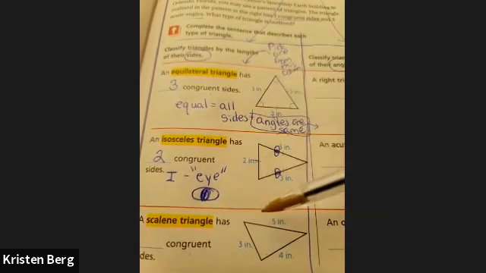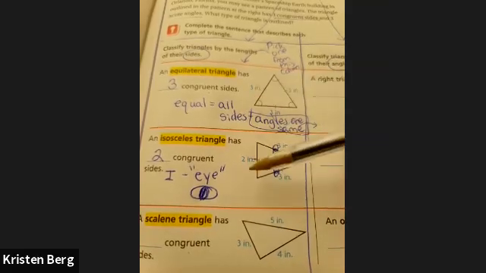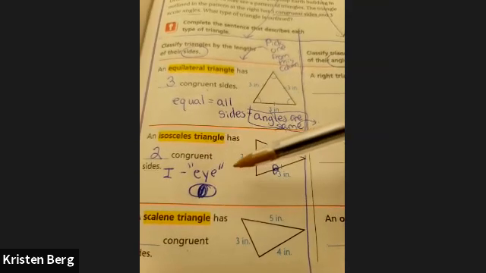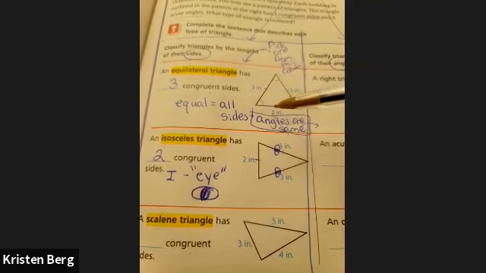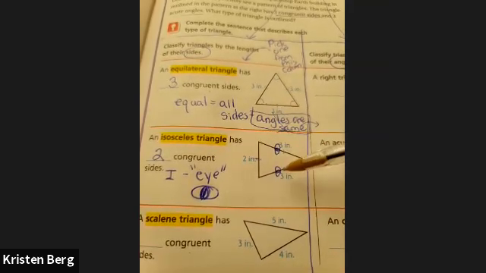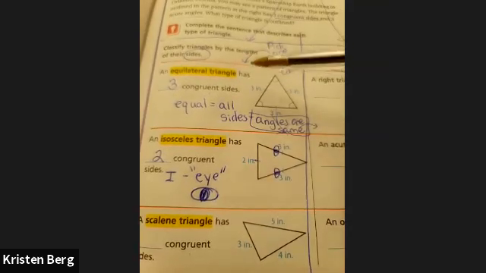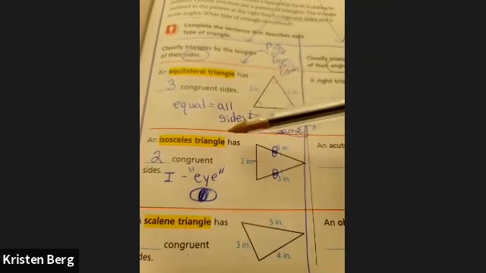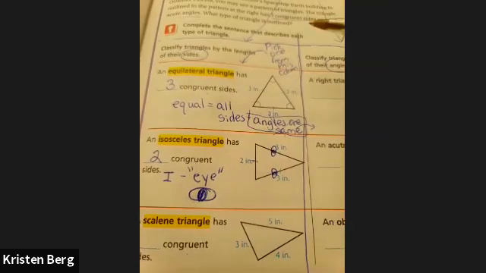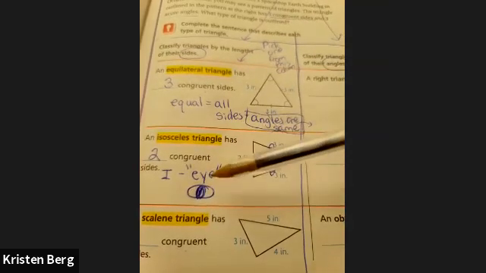They said that it is up to the district how they want to interpret this. So in our district, when I talked to all the other teachers at the high school and the middle school, we all came to a conclusion that we are just going to use isosceles as just being 2 congruent sides, and equilateral as just 3 congruent sides. So isosceles and equilateral will never be the same. Keep that in mind. They are separated in our district.